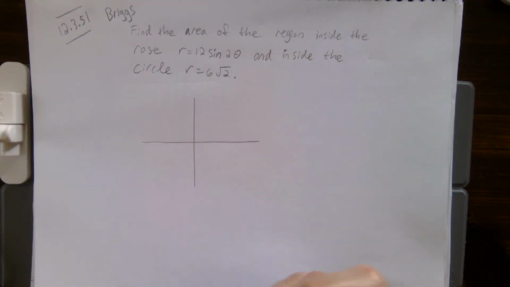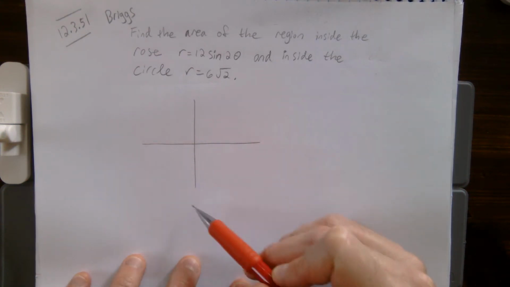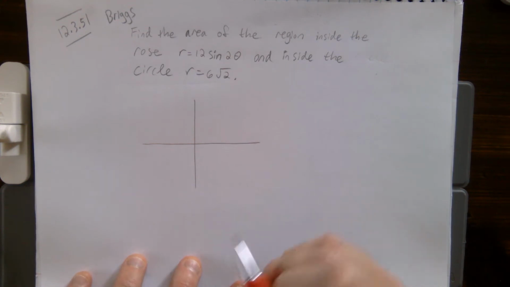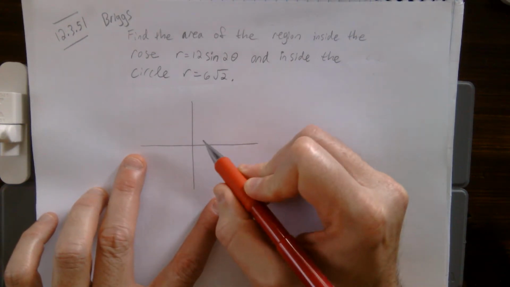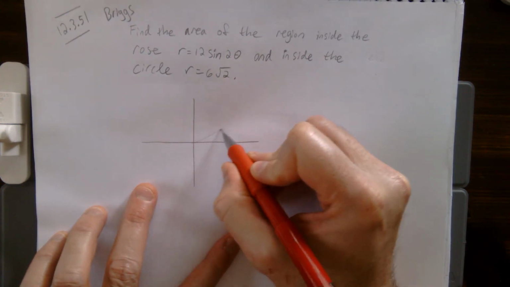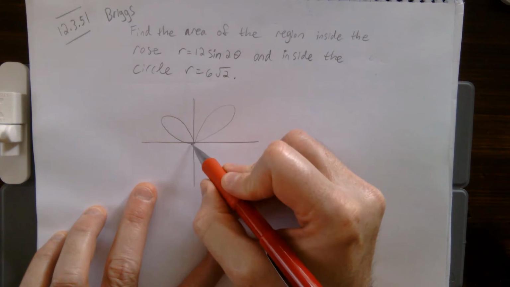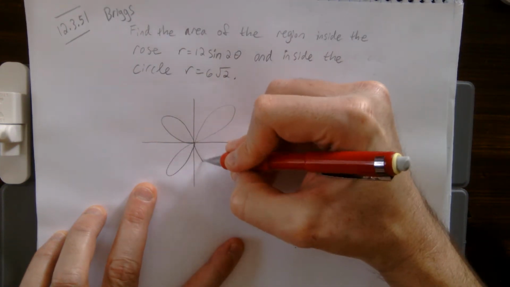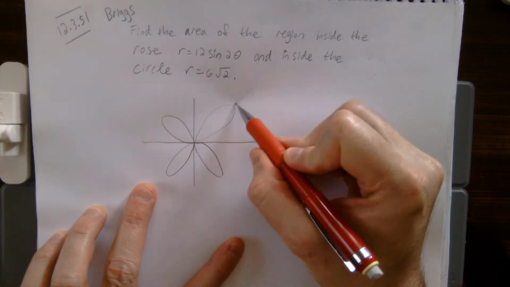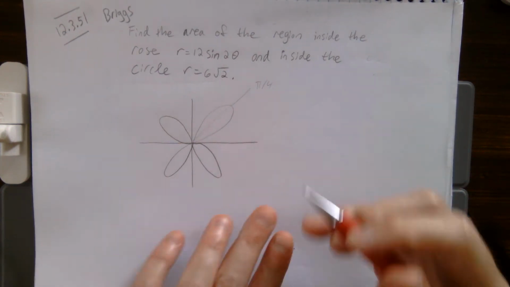So 3 theta would have 3 petals, with some kind of symmetry, first, third, and maybe the y-axis, whereas this has actually 4 petals. So this is going to be right in the middle of each quadrant. The axes of each of these petals would have a reference angle of 45 degrees in each quadrant, so pi over 4. That's not going to be needed, but keep that in mind as a reference.